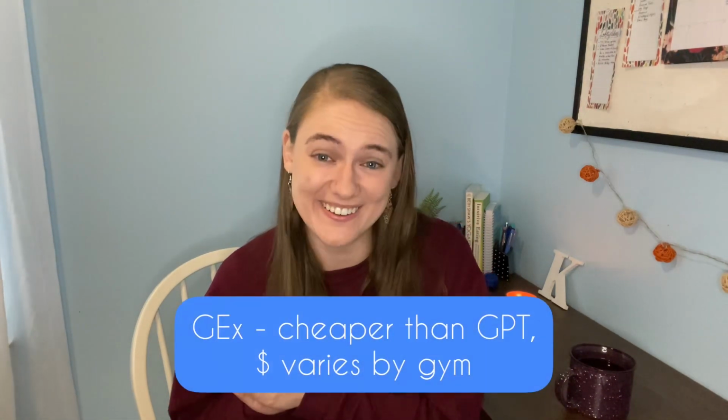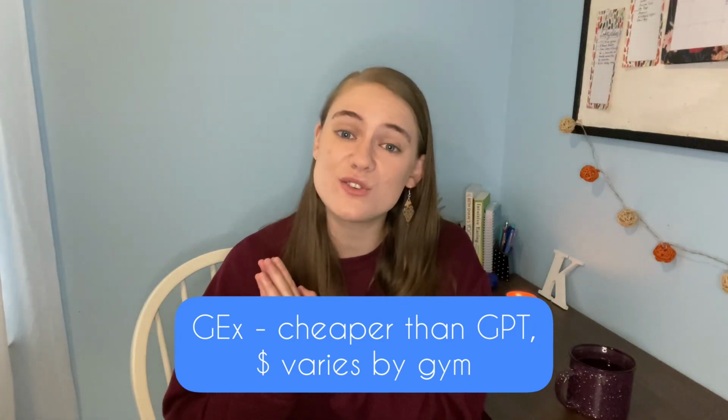Group exercise classes vary widely on prices. Some gym facilities will offer them for free. Some gym facilities will charge you a price to attend a group class. Some have a monthly fee for their group classes. It just depends on what your membership level affords you and what the facility offers as far as group classes.